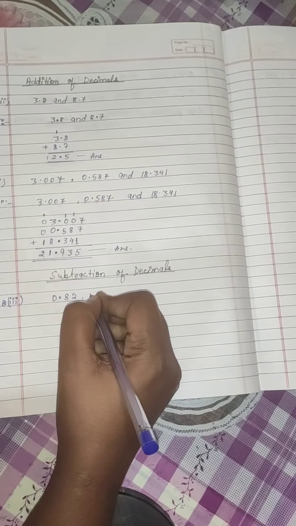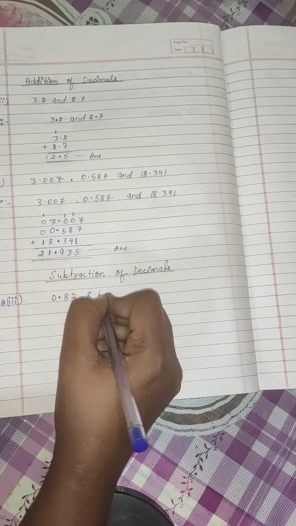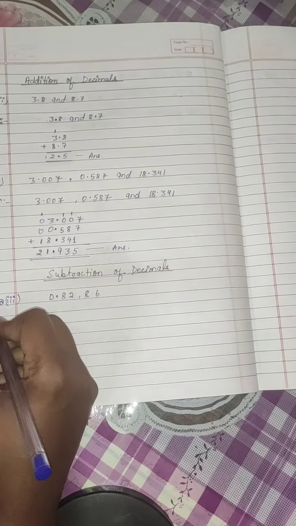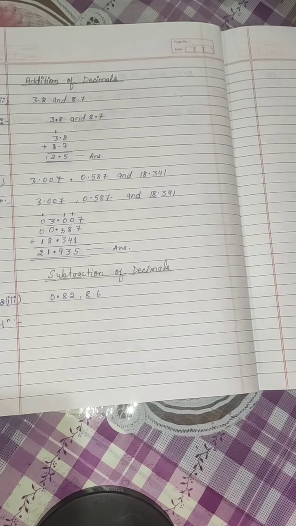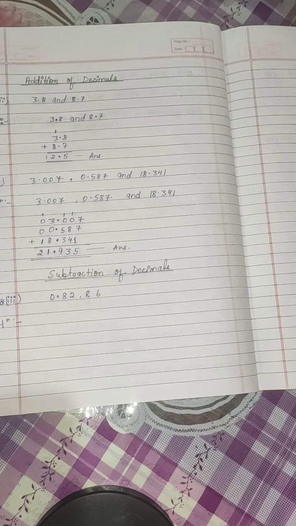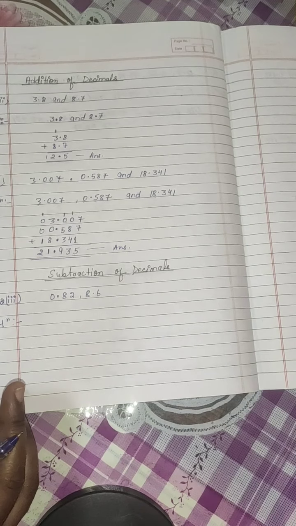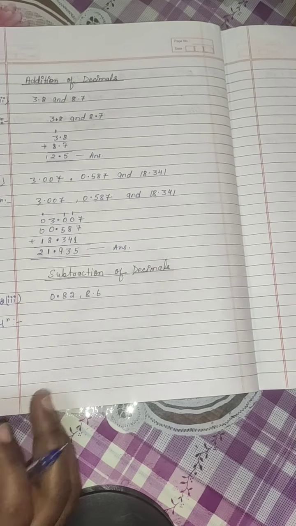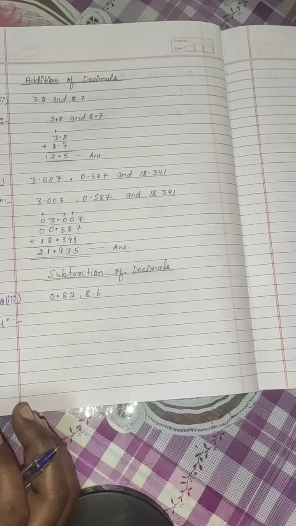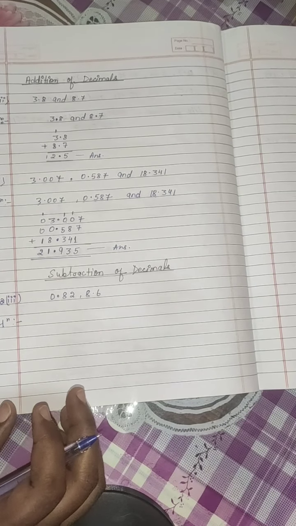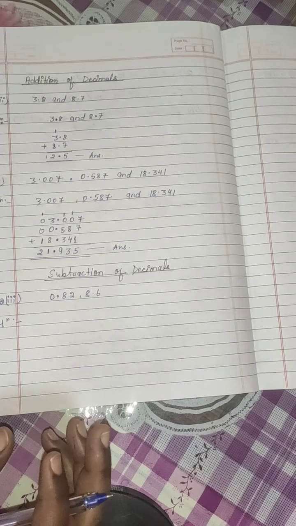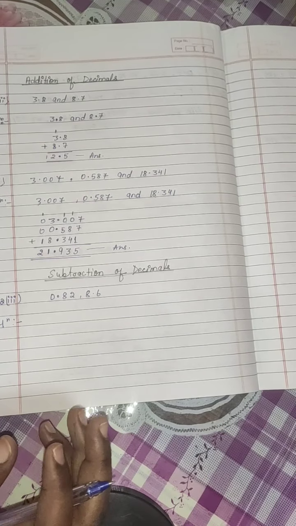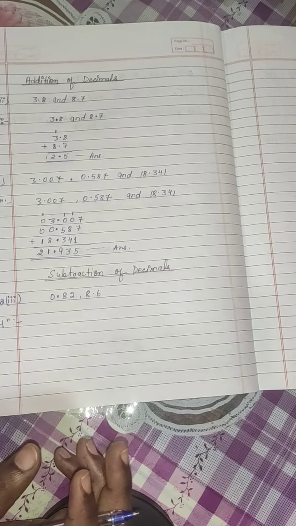And what is given? 8.6. This is given. Now in solution. Now in subtraction, what you have to do is, in subtraction also the numbers are written in such a way that their decimals are in the same vertical line. Okay. Now digits with the same place are placed one below the other. Empty place may be filled by 0 to get like decimal.